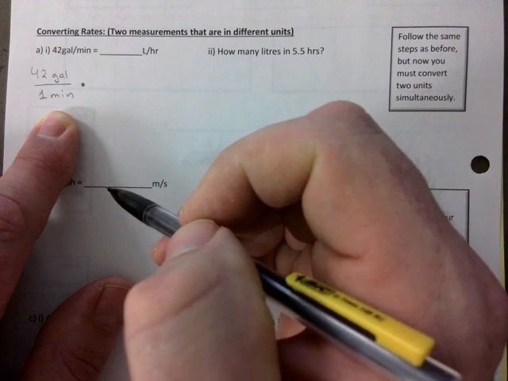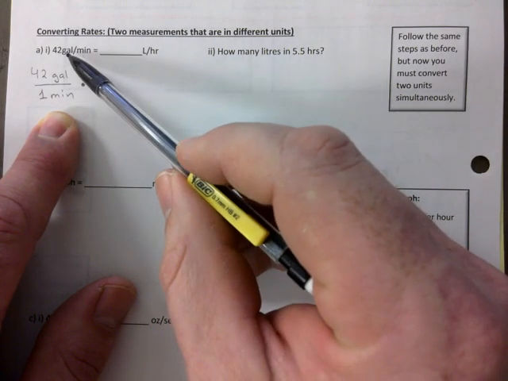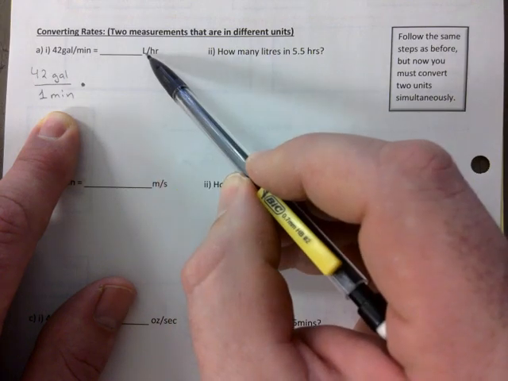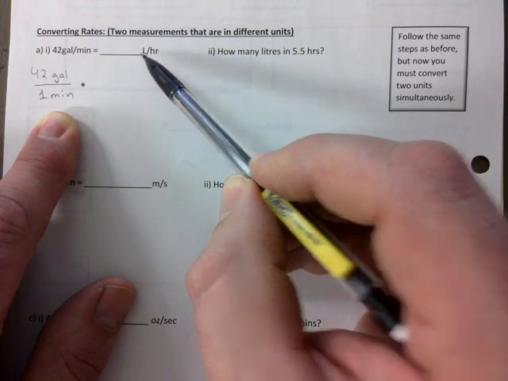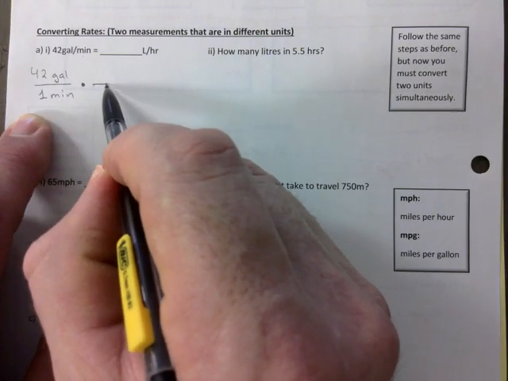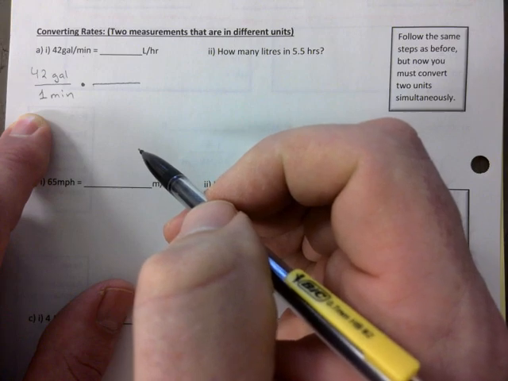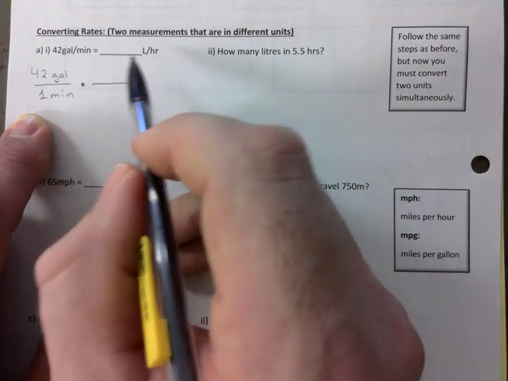And what we're going to focus on, the first order of business, is for me to go from gallons to liters. That's going to be my first objective here. So don't worry about the minute just yet. We're going to deal with that in a little while. Do you see the conversion rates from gallons to liters?